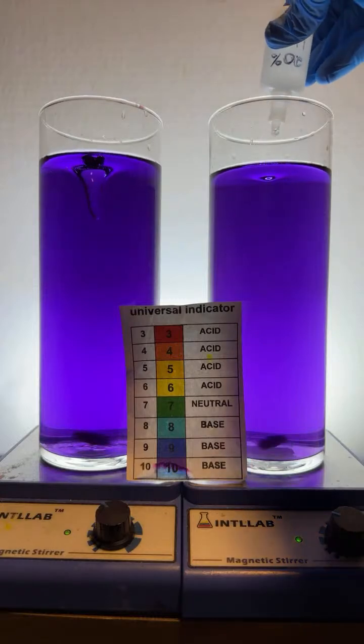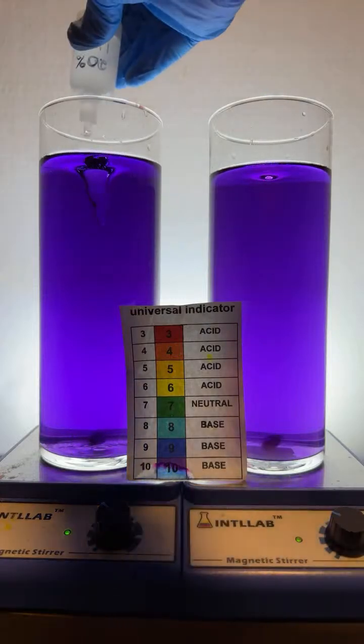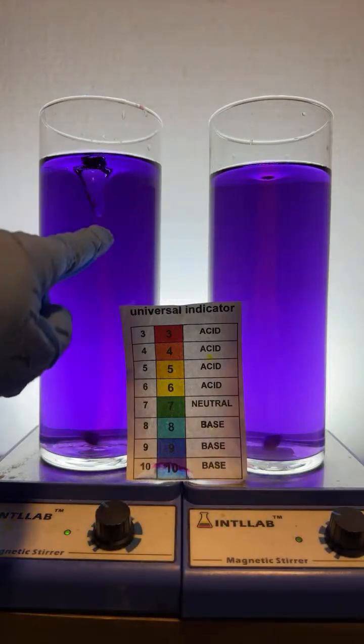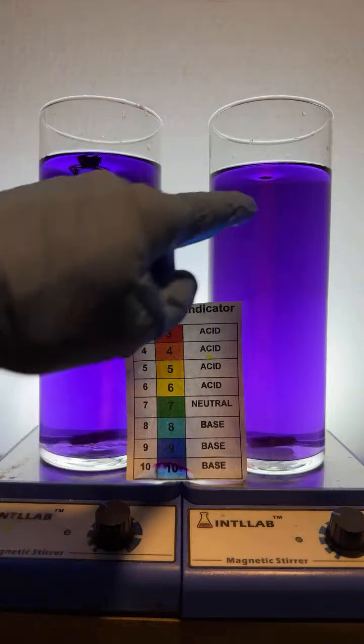Very, very nice. All right, let's add some acid to both, 1 drop each. Let's see what happens. If you look closer, you can see the red thread running through the middle there.